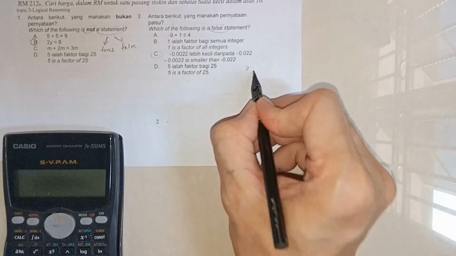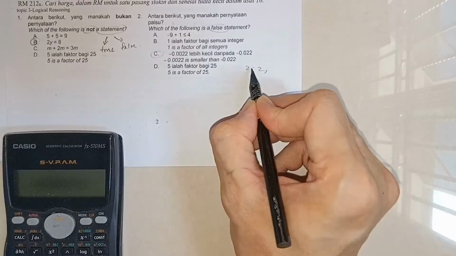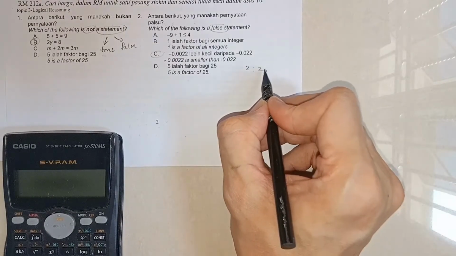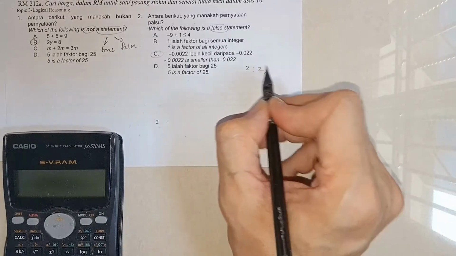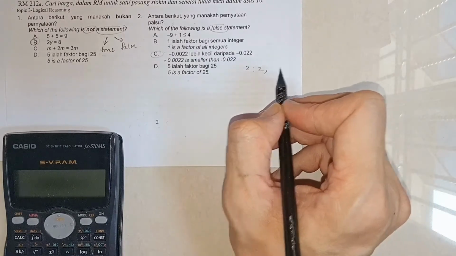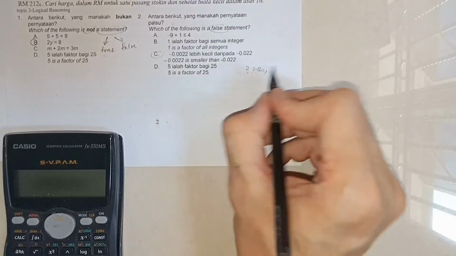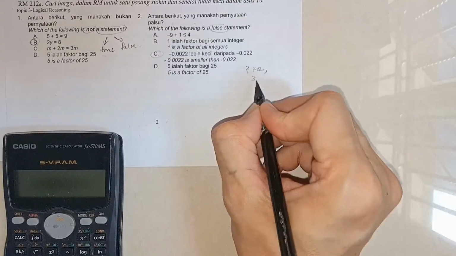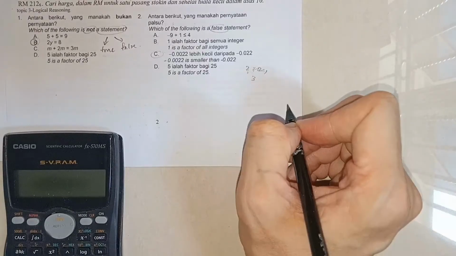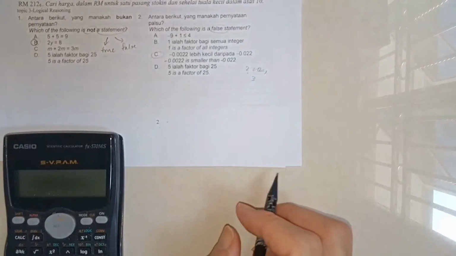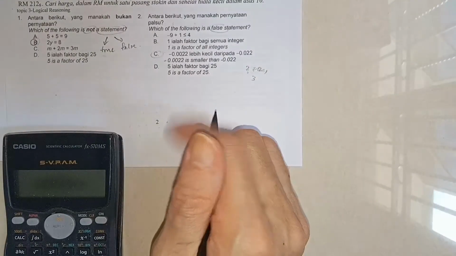Okay, if 2, how do you get 2? 1 times 2, so 1 is a factor of 2. So if 3, how to get 3? 1 times 3 is 3, so 1 is a factor. Then we look at C.